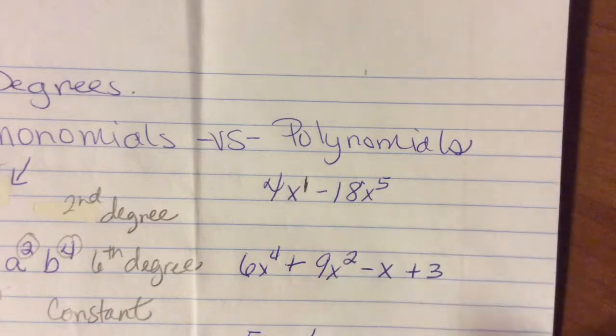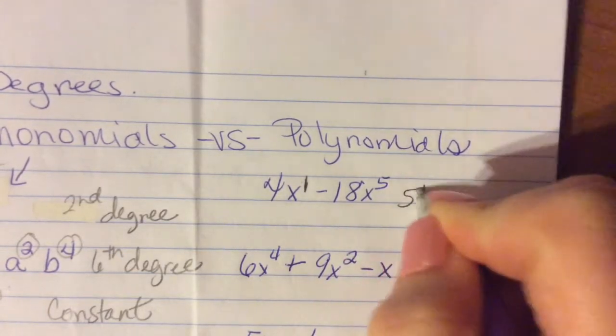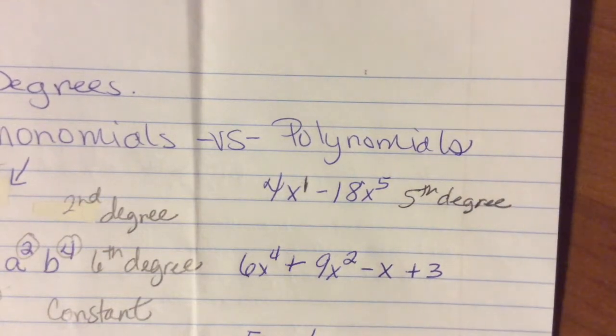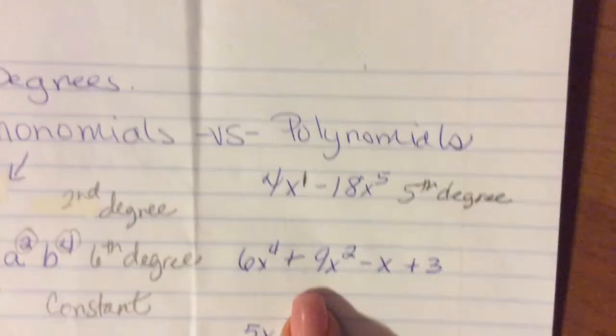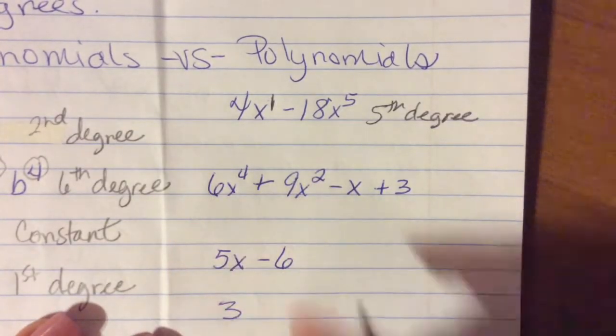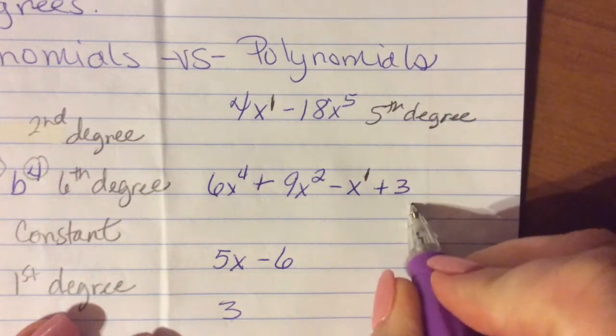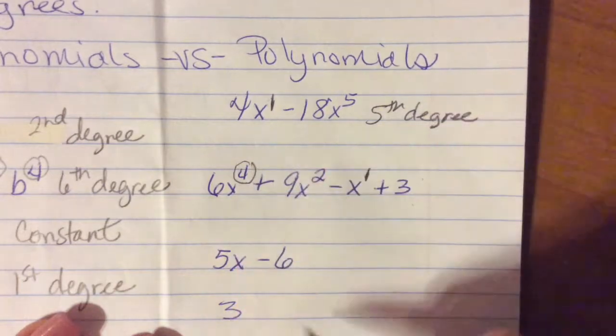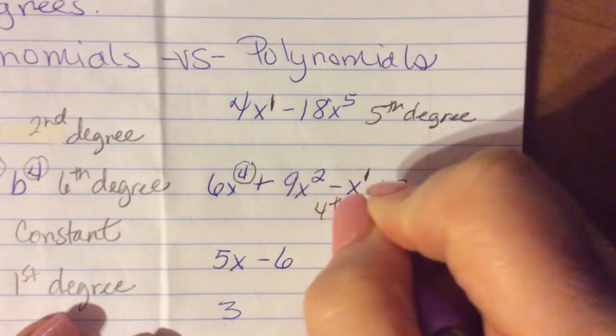Since 5 is the highest, this is the 5th degree. Looking at this one here, this has a 4, this has a 2, this would have a 1, but this is a constant, so it doesn't have a degree. 4 is the biggest, so this one is the 4th degree.